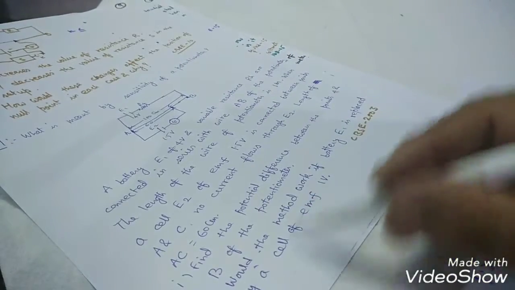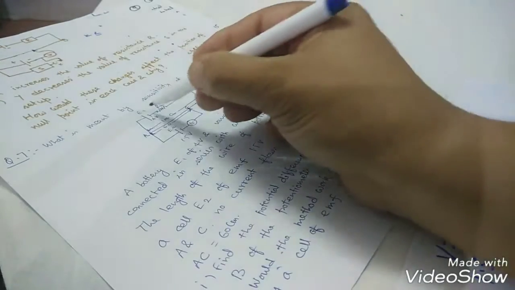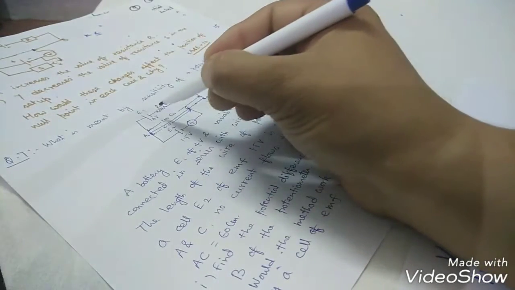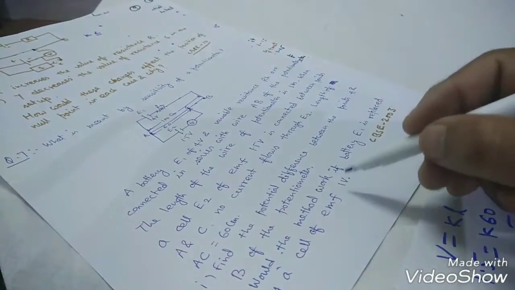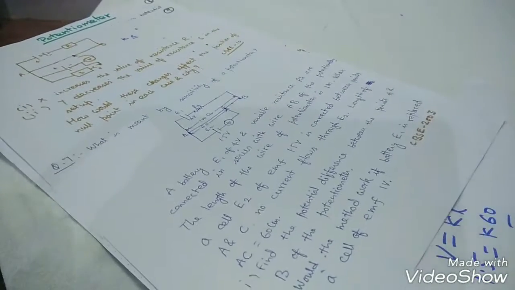So this will not work when we replace this E1 cell of 4 volt with a cell of 1 volt. So this is this question.